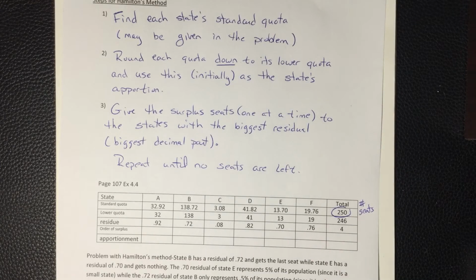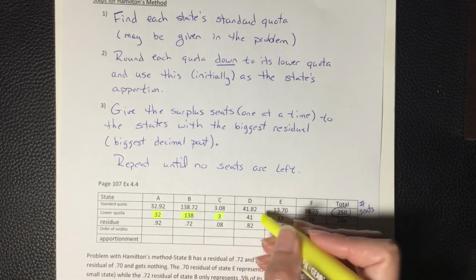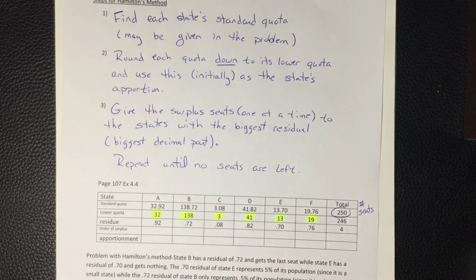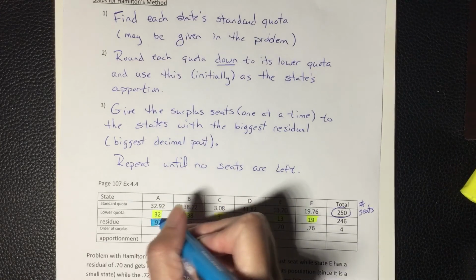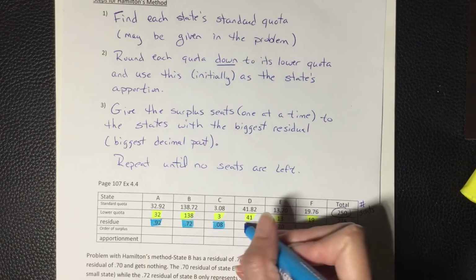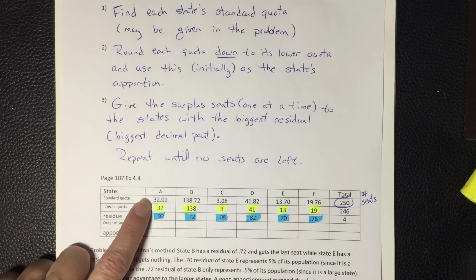Now I want you to look at the lower quota right here and the residue. So the residue is what we're calling the leftover part, or the decimal part, and we'll see it down here. So notice what we did is we took A's quota of 32.92.